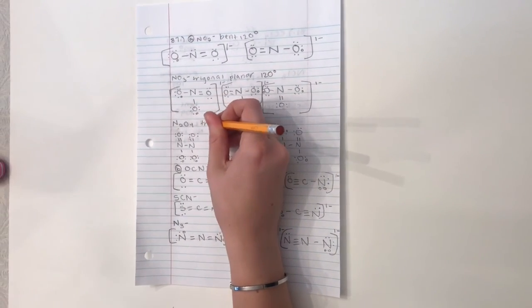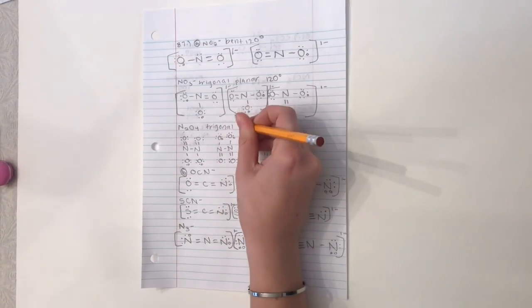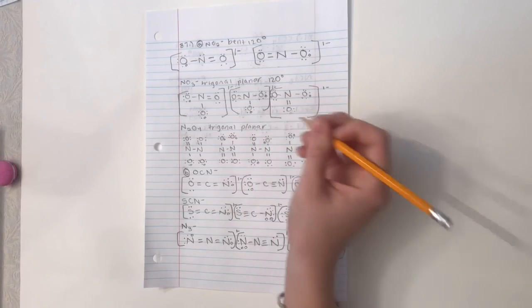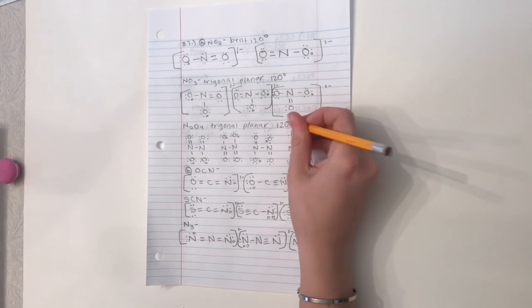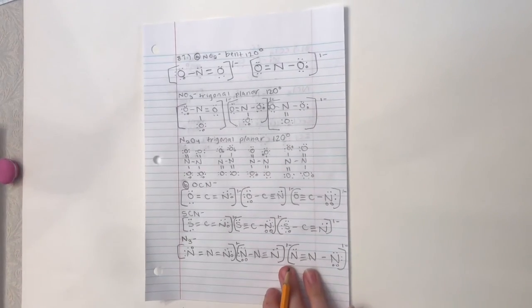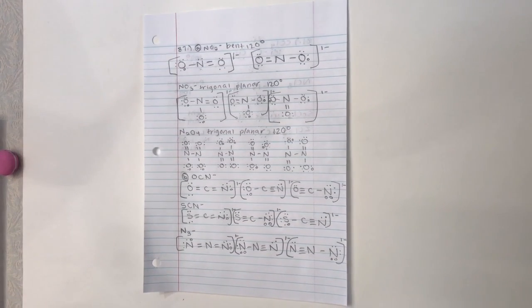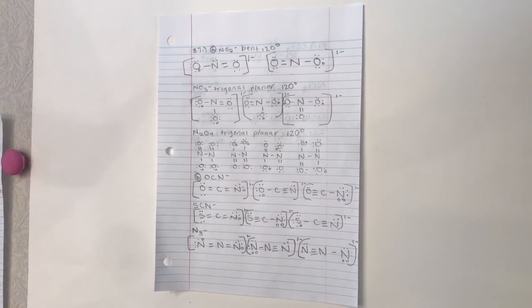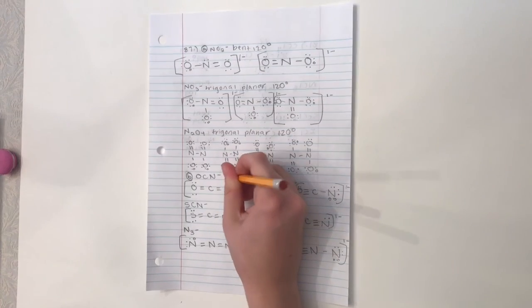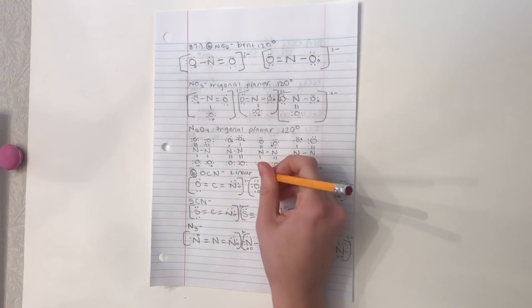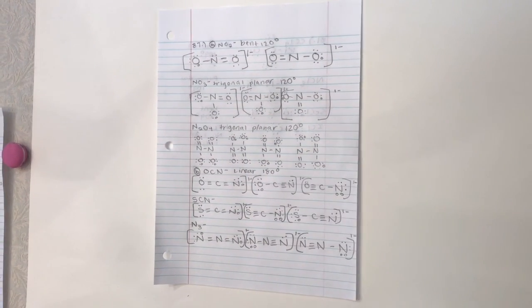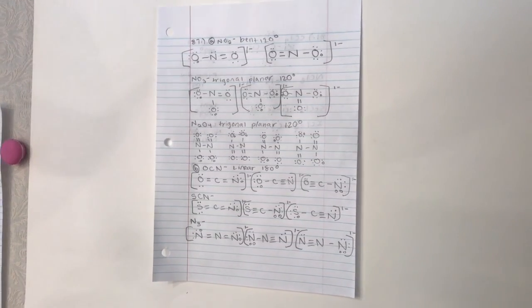N2O4 will also be trigonal planar and 120 degrees on both of the N atoms. For part B, all 3 of these structures are going to be linear and 180 degrees because they all have 2 off the central atom and no lone pairs.